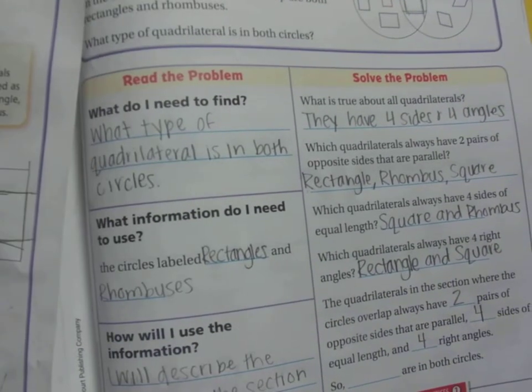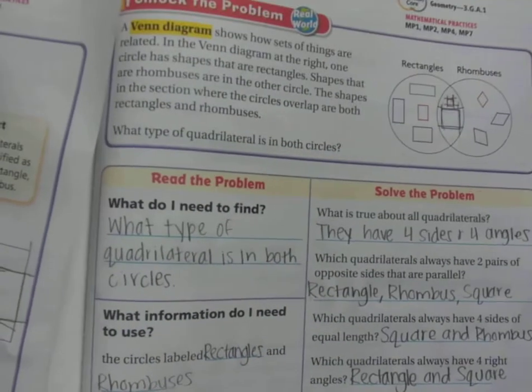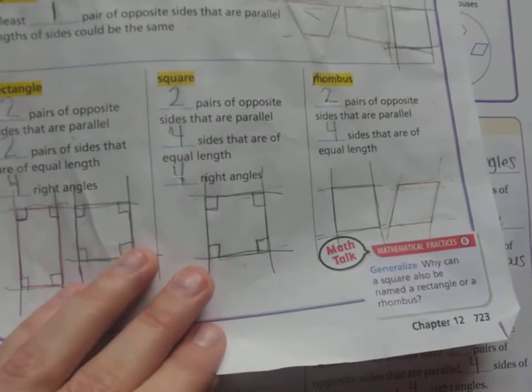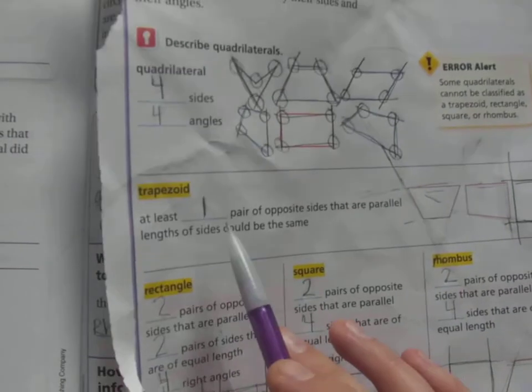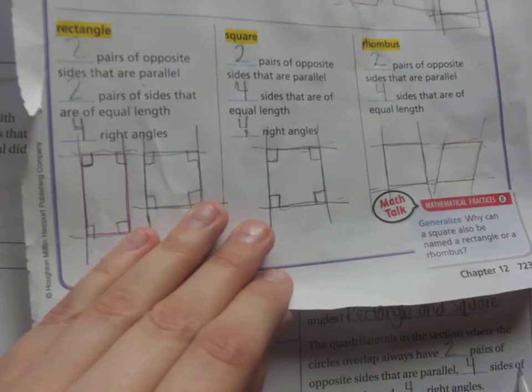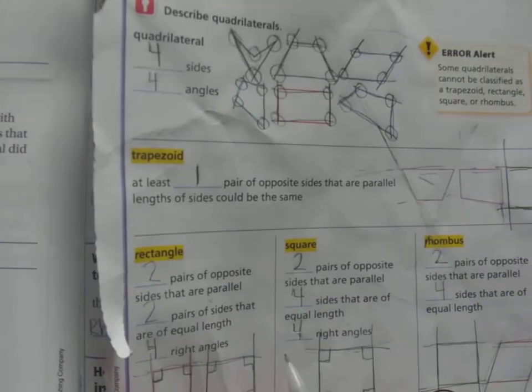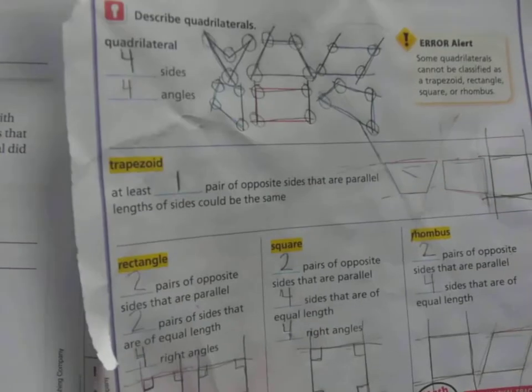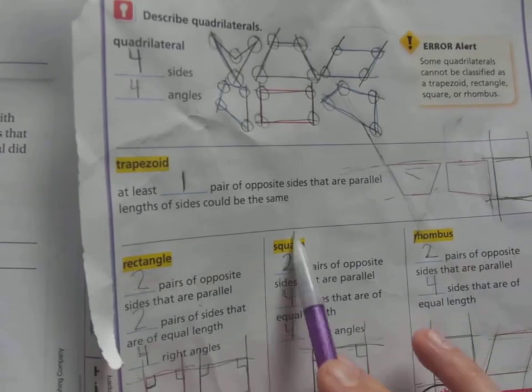So what shape is in each circle? Let's go back to our sheet. What has two pairs of opposite sides that are parallel? Well, we know not a trapezoid, but a rectangle, square, and rhombus do. Four sides of equal length. That leaves us down to square and rhombus, and four right angles. That leaves us with a square.